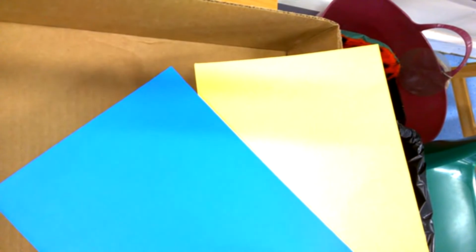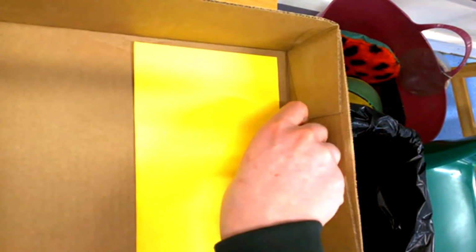I've got a yellow and a blue. You can use any color you'd like. If you only have white paper, you could paint as well. Okay, split them in half and paint them. Now I'm going to glue one side down here, and I'm going to glue the other down here. So I'll do that now.